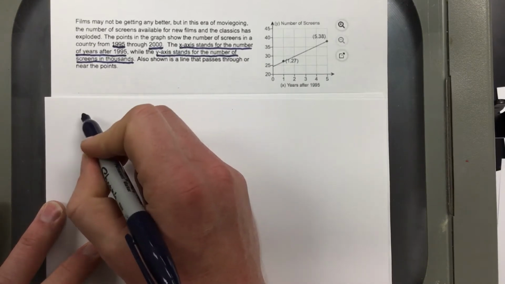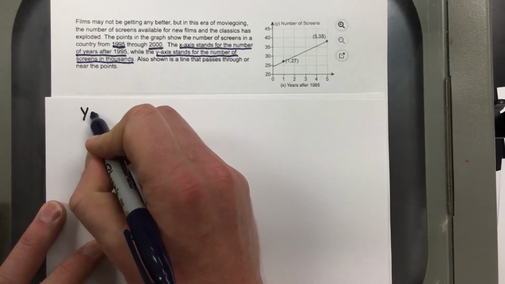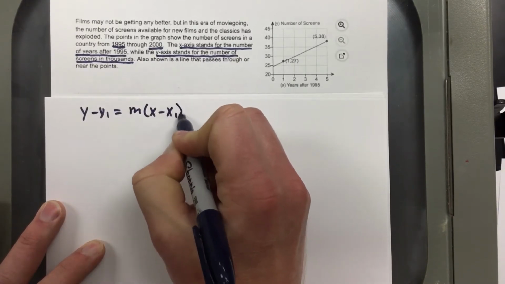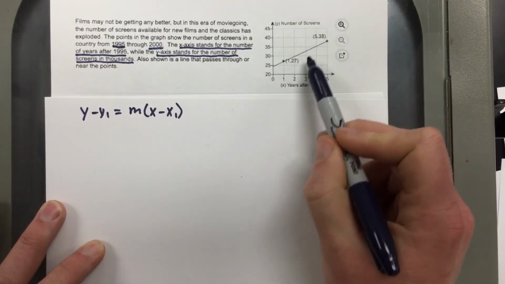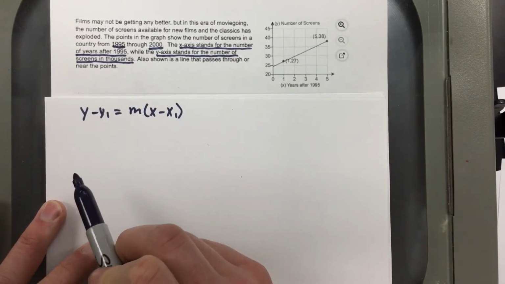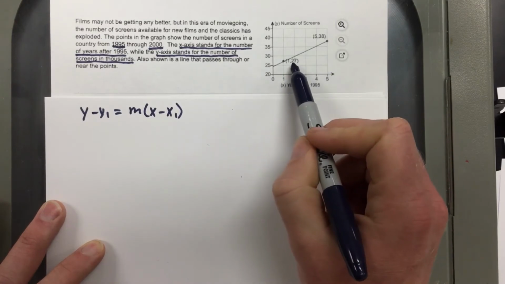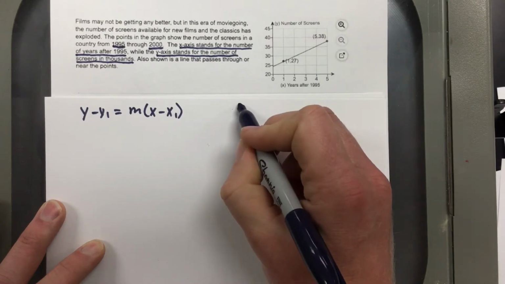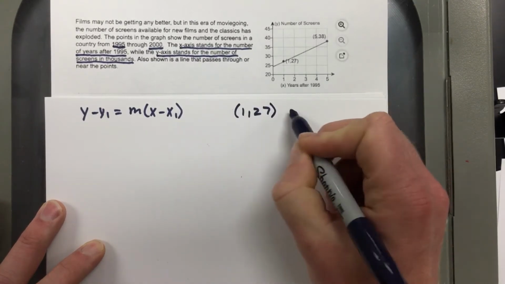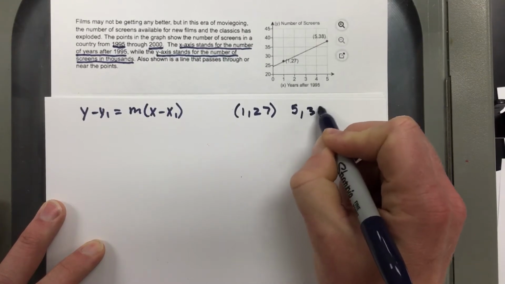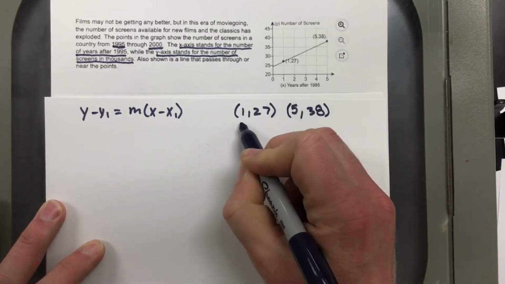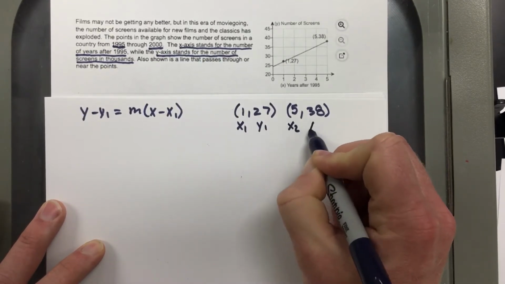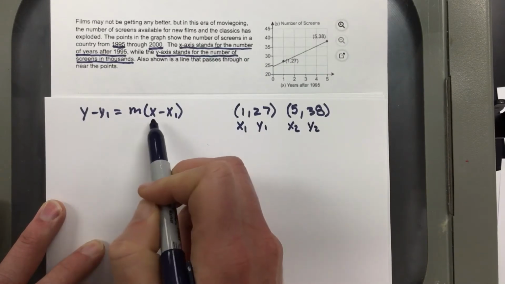So if I want to start this problem out, the first thing I need to do is find the slope. And I'm going to find the slope using the slope formula. I'm going to take both of these coordinates, plug them into this form, and solve for m, and that'll give me my slope. So I plug in 1 and 27 and 5 and 38. This is 1, 27, and this is 5, 38. I'll call this x1, y1, x2, y2.